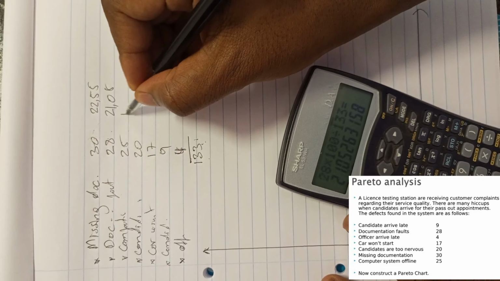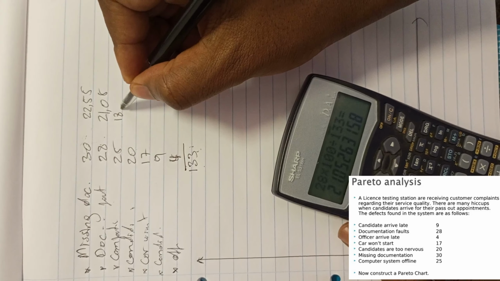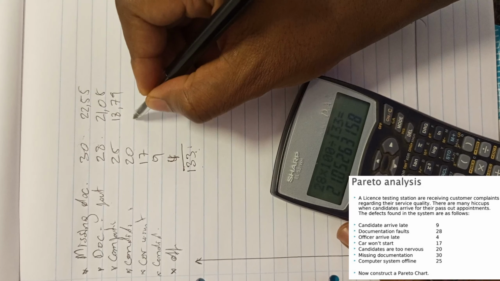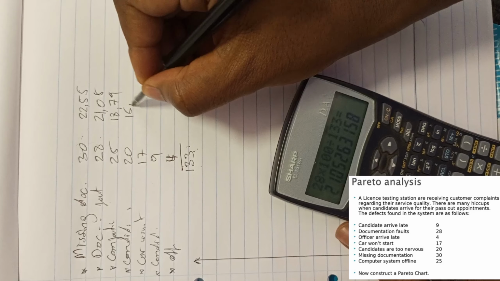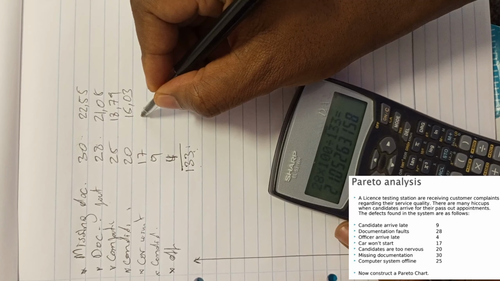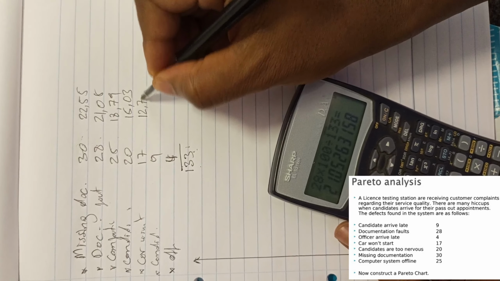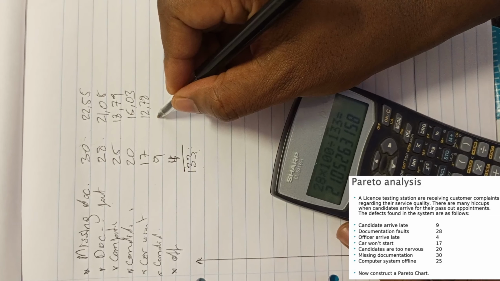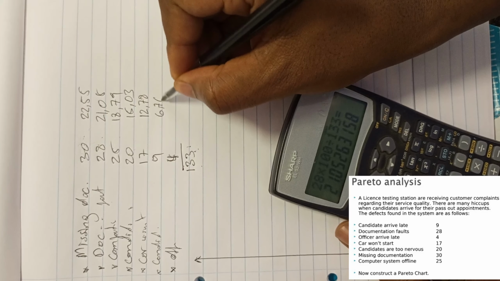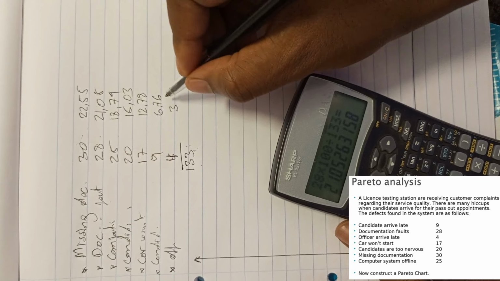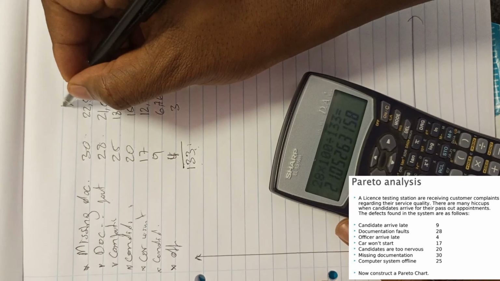Now we do the same for this one, we get 18.79. For that one, we get 15.03. For the following one, we get 12.78. Then comes 6.76. Then this one is 3%. So that is the percentage.